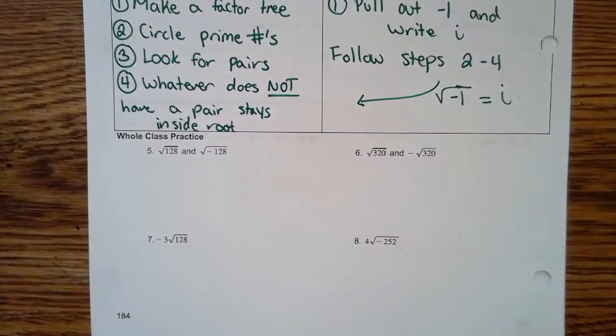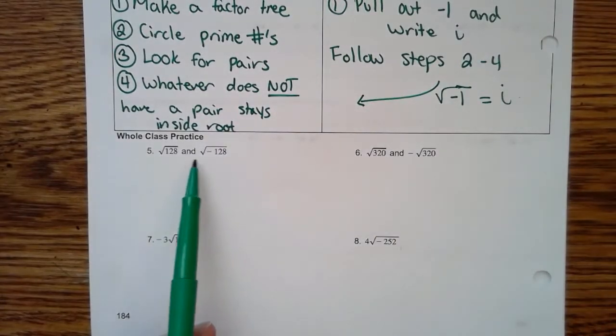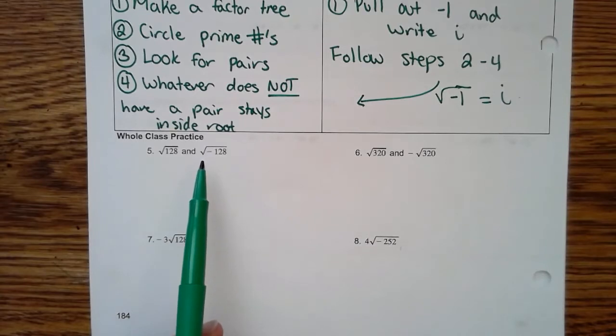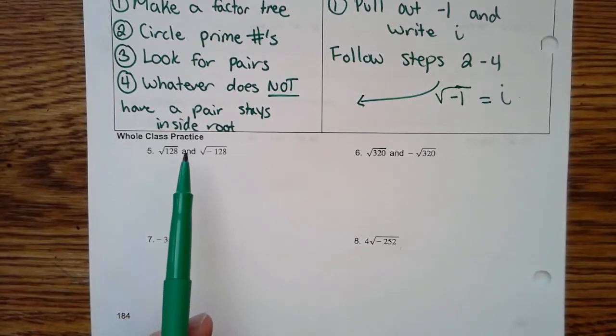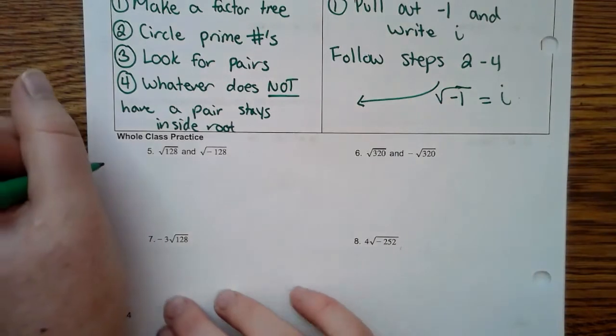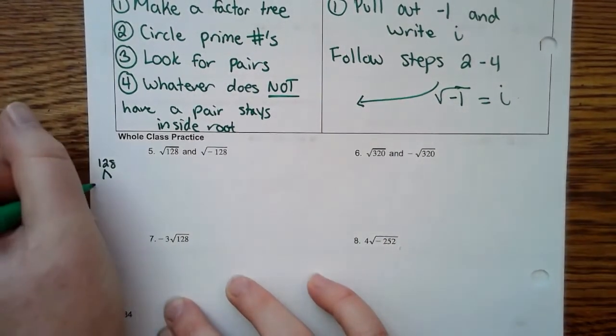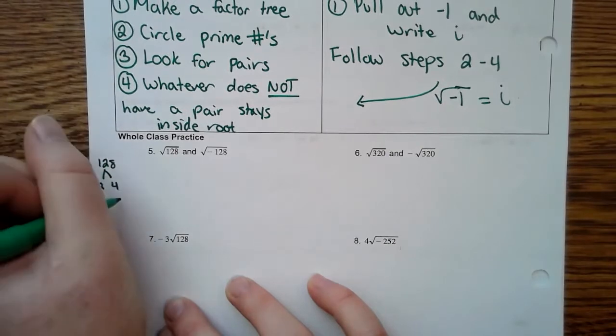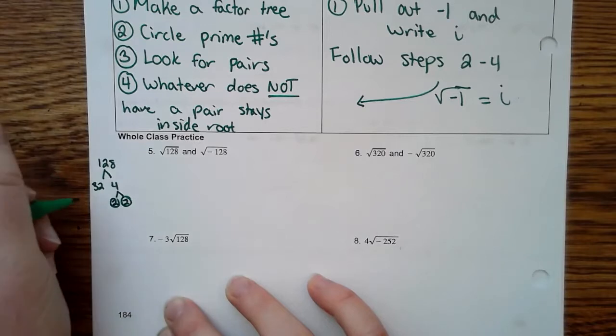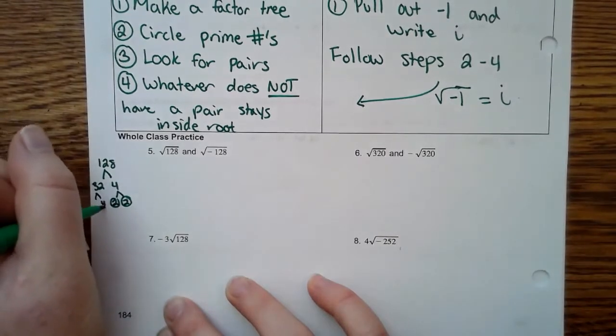Okay, so step 1. Notice that these are the same thing, just one has a negative on the inside, so that means I'm going to have an i somewhere. So I'll make a factor tree for 128. That's 32 times 4. That's 2 times 2. Well, that's 4 times 8.